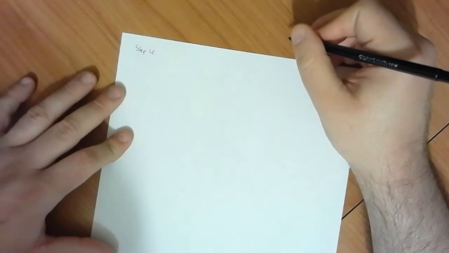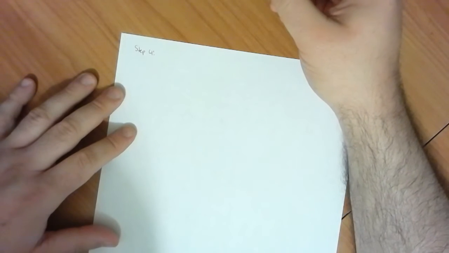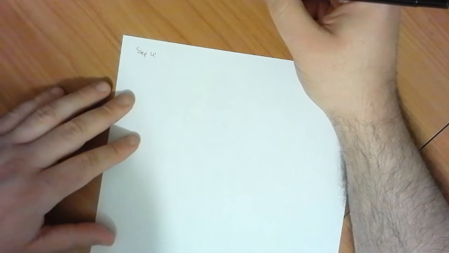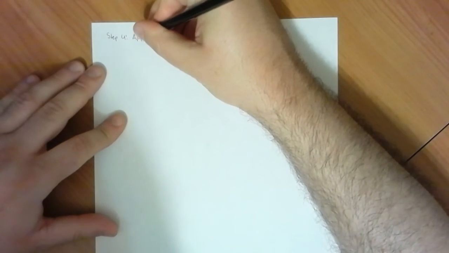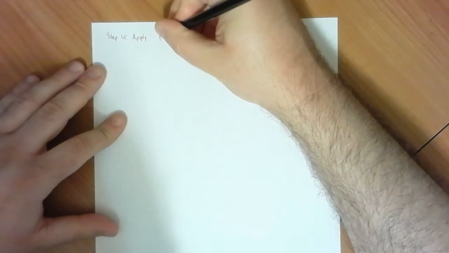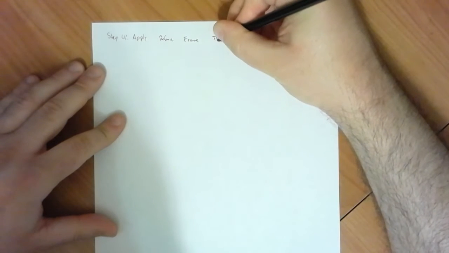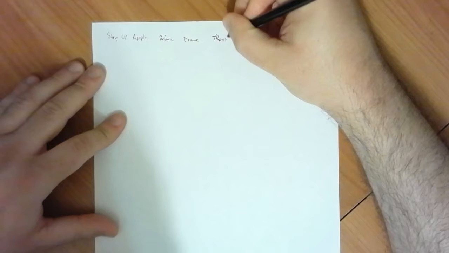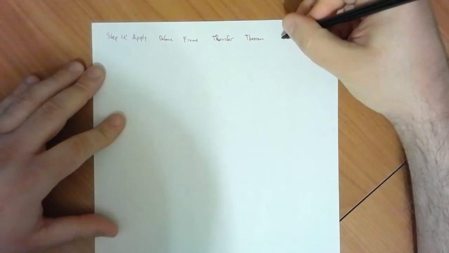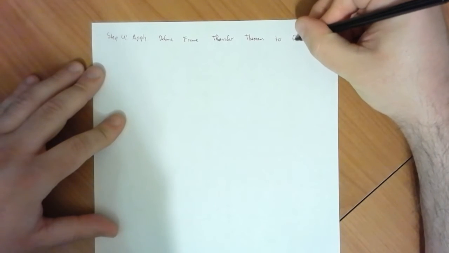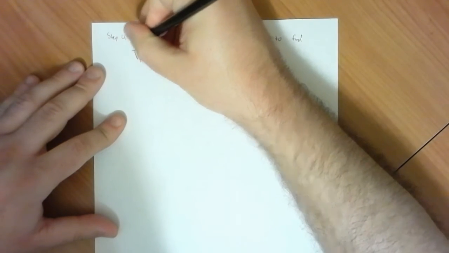Step 4 is to apply the reference frame transfer theorem to find the velocity of point P in the G reference frame.